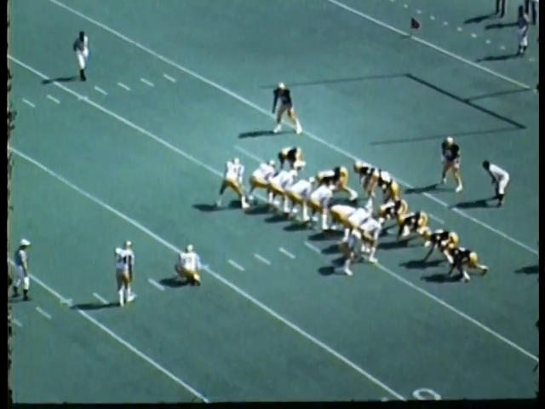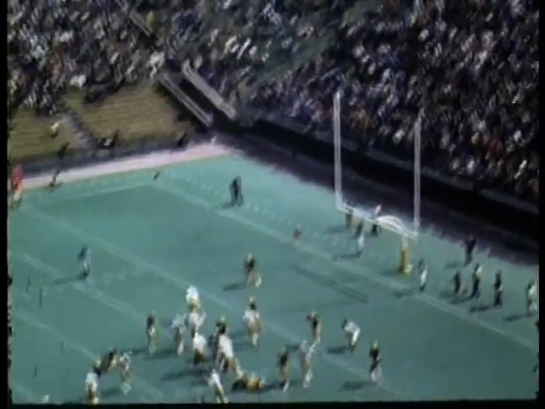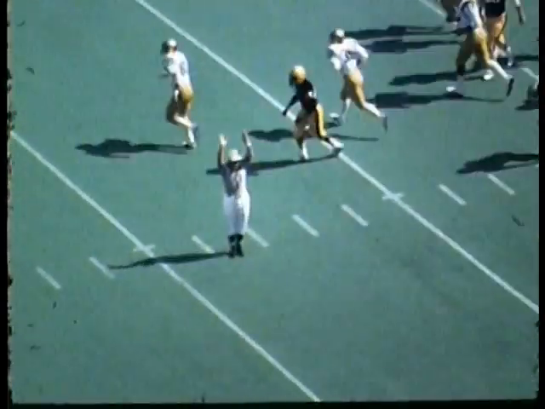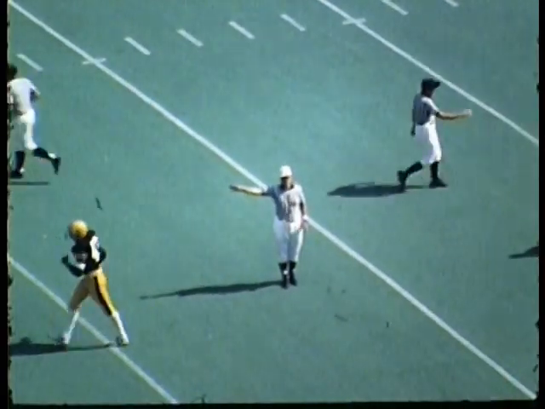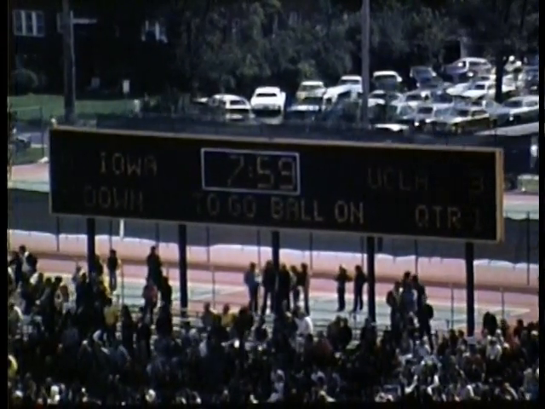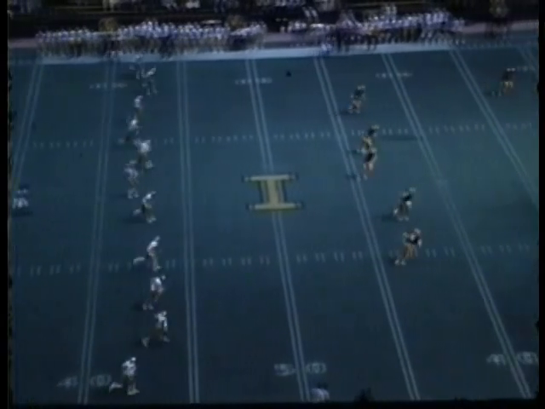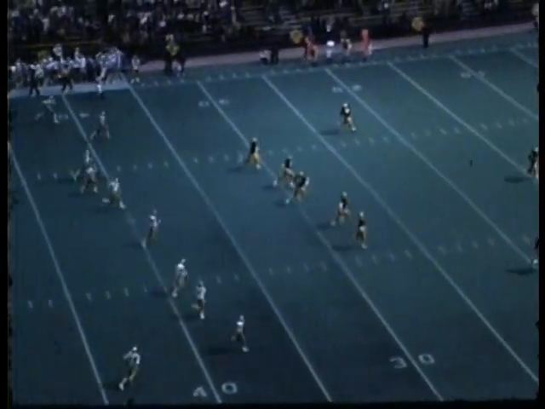John Shara on the 11-yard line. Ball is down, the kick is up, and it looks like it's good. It is good. And the score is UCLA 3, Iowa nothing, 7:59 left to go in the first quarter. We'll be back to action right after this word. They forced the Bruins to settle for the 3-pointer instead of getting the 7-pointer.